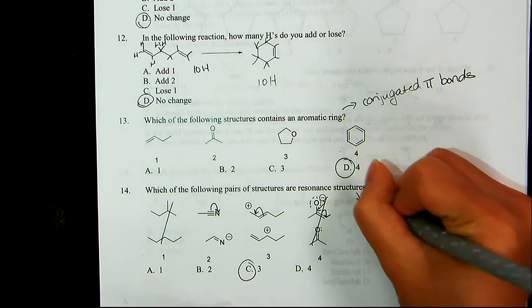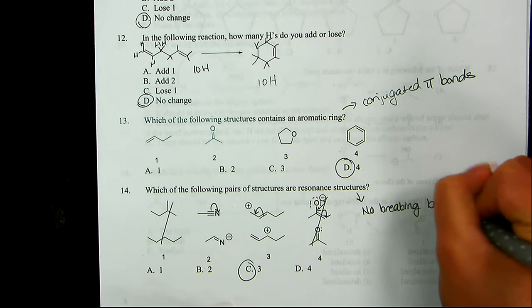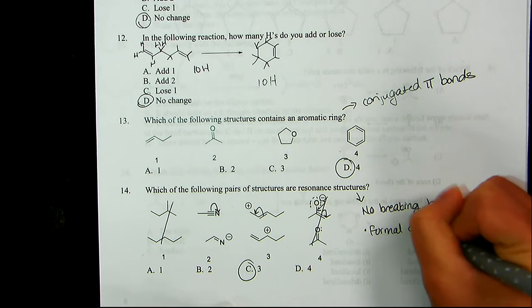So again, for the resonance structure, no breaking bonds, and the charge should be maintained where possible.